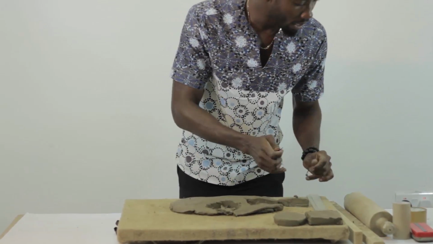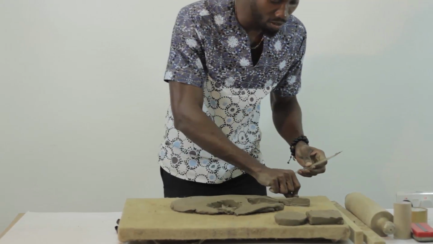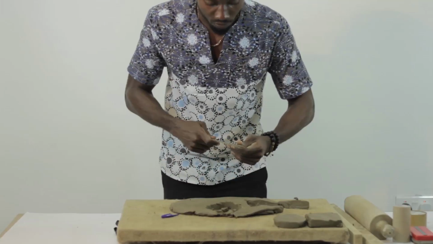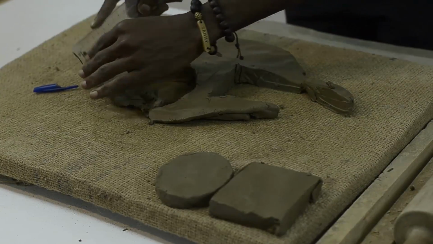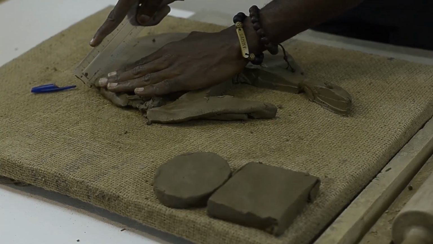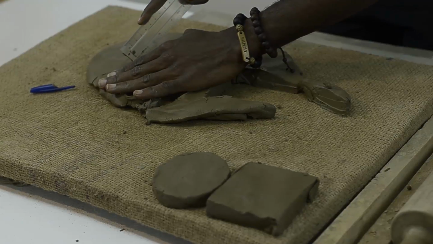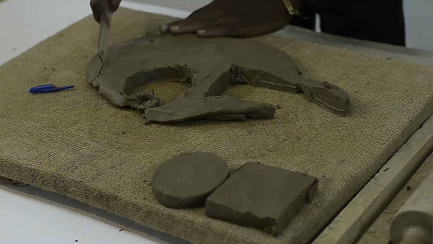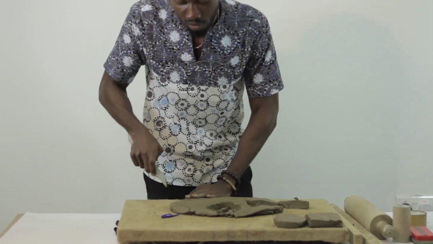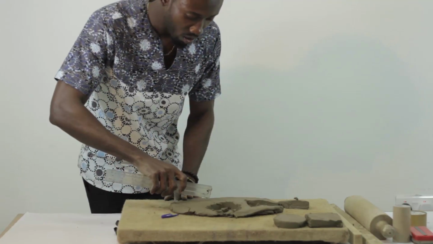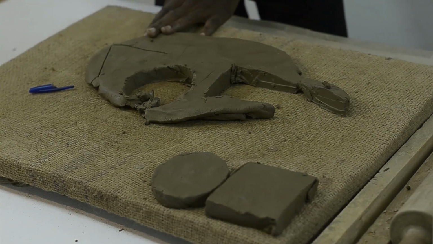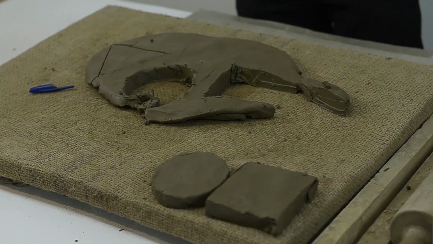A triangle is very, very simple to come by, and therefore I'll just use the edge of the ruler to make a slight demarcation first to see if the shape is okay before I can now cut through.